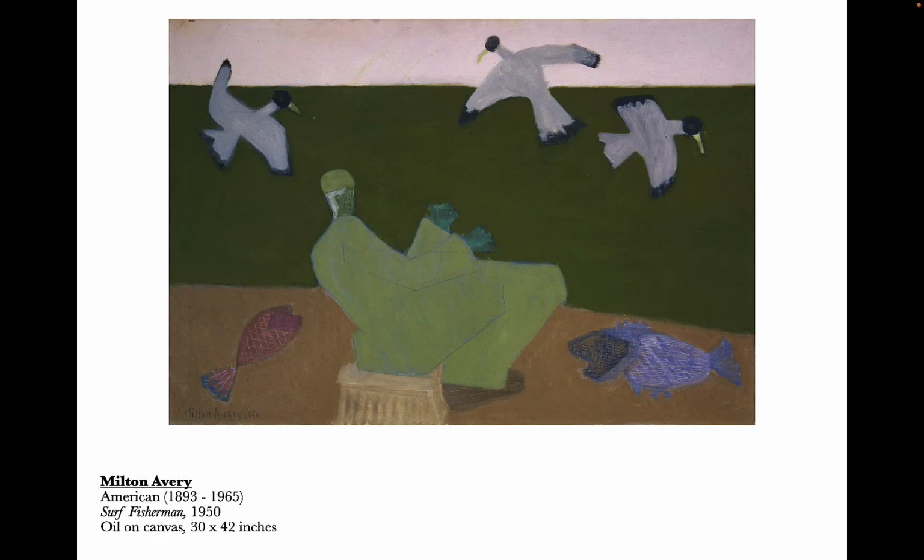This is Milton Avery, American artist, working, this is from the 50s. And so this is also very flat. There is no depth in this, except maybe a little bit in the shadow in the seat that the fisherman is on. But all the shapes are created from reality, but abstracted to be totally flat. So I like to think if you took off like the head of the birds, or even the head of the fisherman and the hands, you could create some interesting, completely non-representational shapes here.